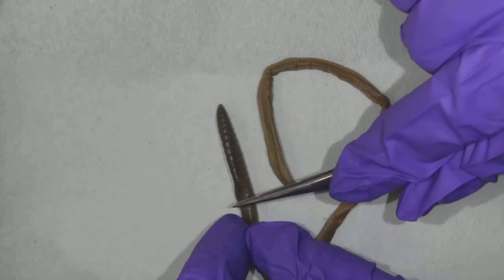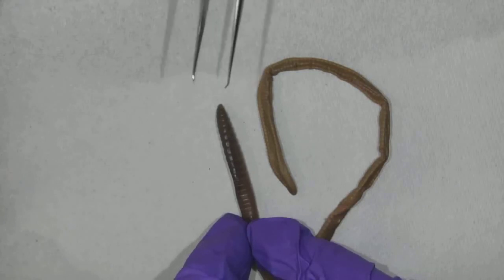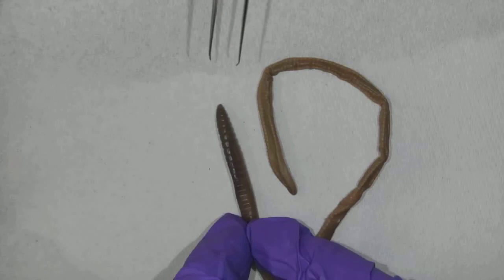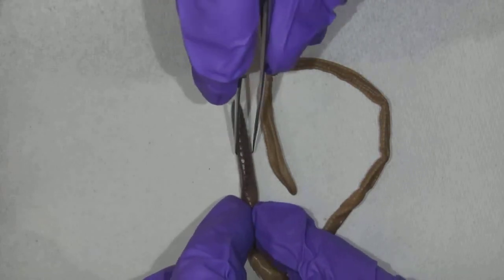All right, so first off, when we're looking at any animal, we need to know the four planes of symmetry. We need to know anterior, posterior, dorsal, and ventral. We need to know that because we need to know which area to cut so that we know the structures inside.